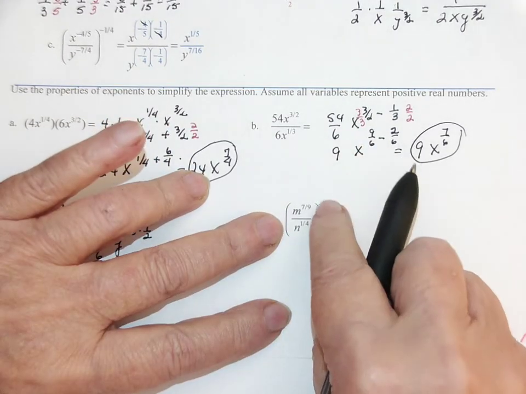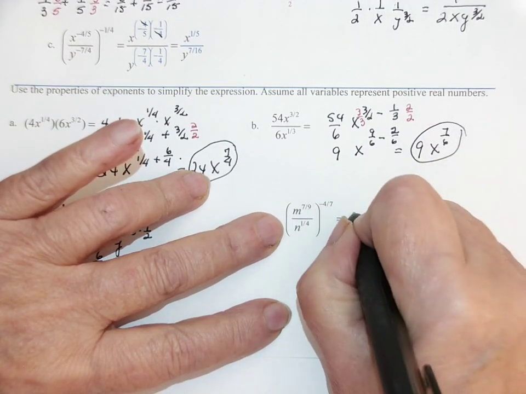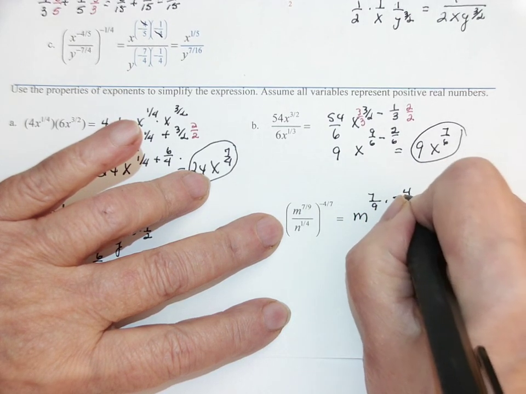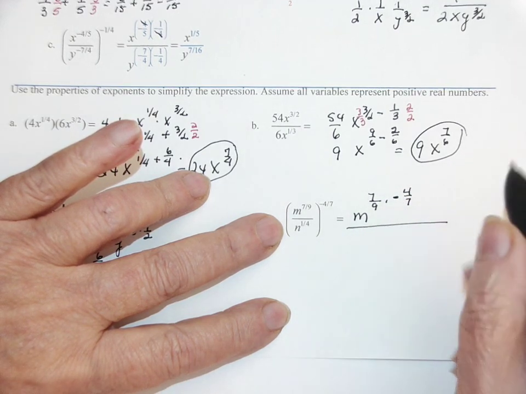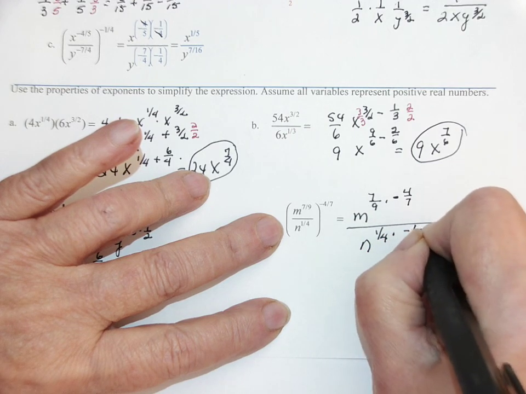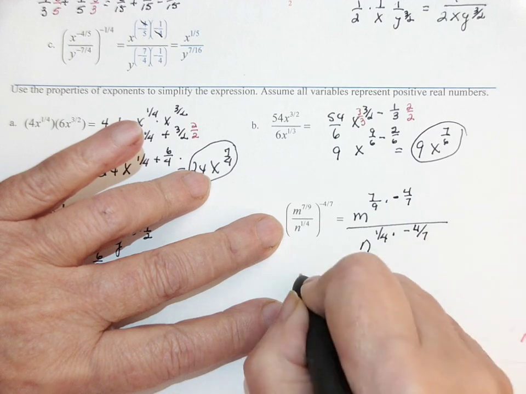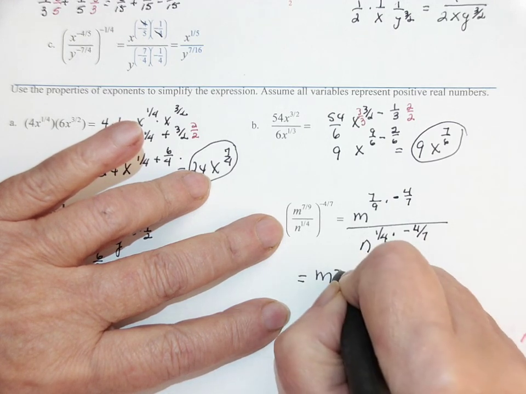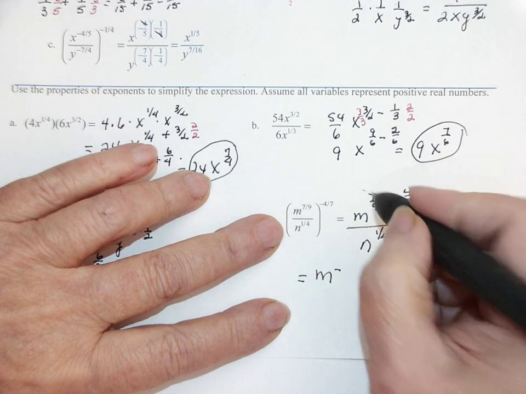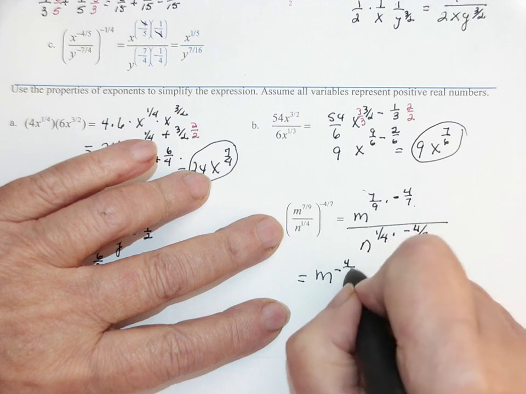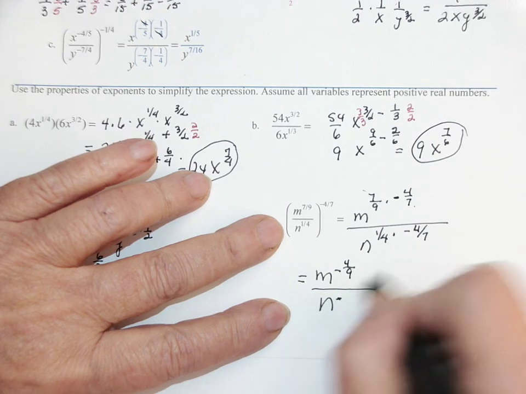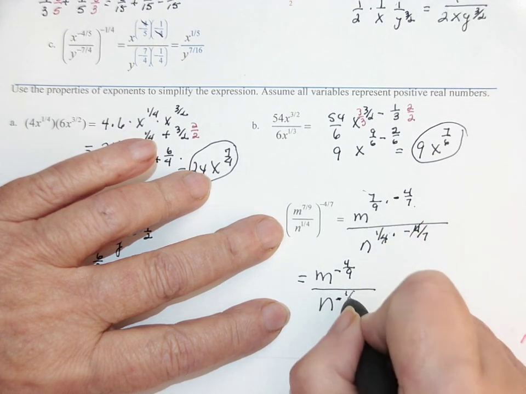Properties of exponents says we're going to multiply them. So this is m to the 7/9 times negative 4/7 divided by n to the 1/4 times negative 4/7, which is m to the negative. Now the 7's reduce out. That's nice and convenient. Negative 4/9. Not so convenient. n to the negative, oh yep, the 4's reduce out, 1/7.